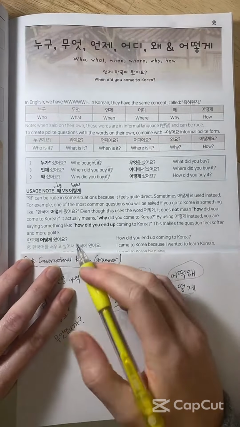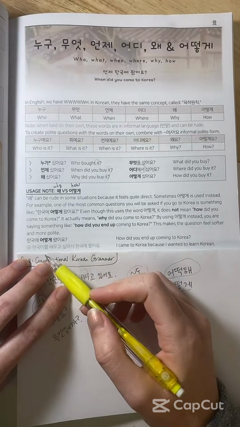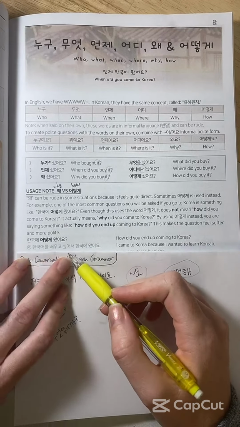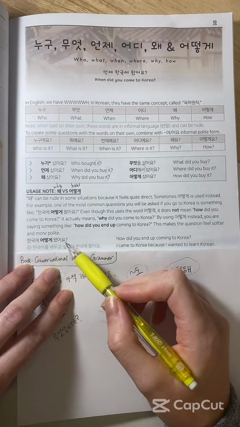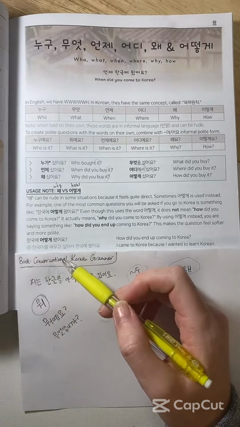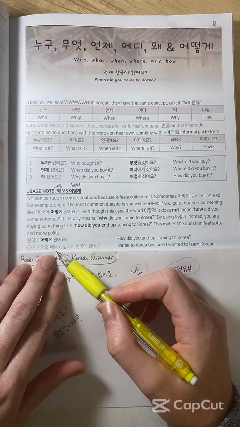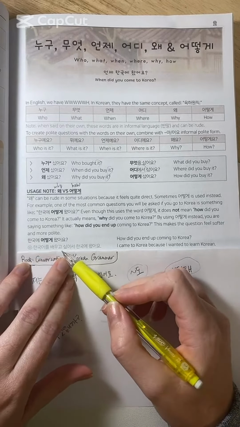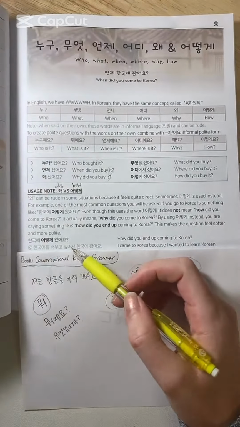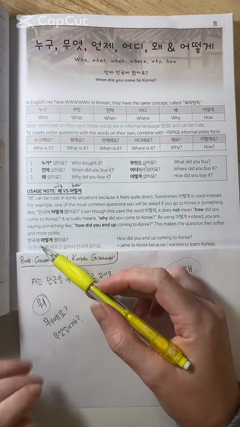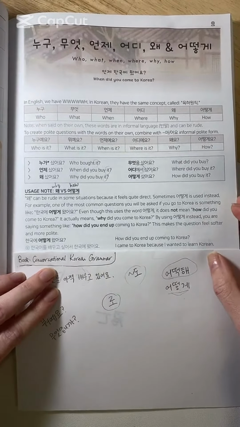Okay, so if someone says 한국에 어떻게 왔어요? You would say something like 한국어를 배우고 싶어서 한국에 왔어요. So I wanted to learn Korean. 한국어를 배우다 is to learn. And then the 싶다 is to want to do something. And 서 is because. So because I wanted to learn Korean, I came to Korea.